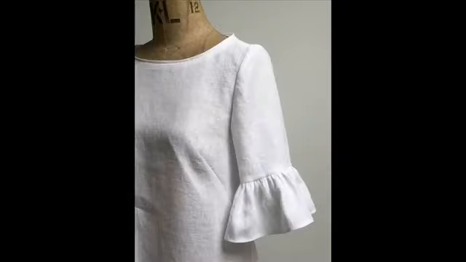So give me a sec while I just fiddle with my tech. Okie doke. So what you are hopefully seeing now is a little shot of a French dart. So let me know if you can all see that picture.